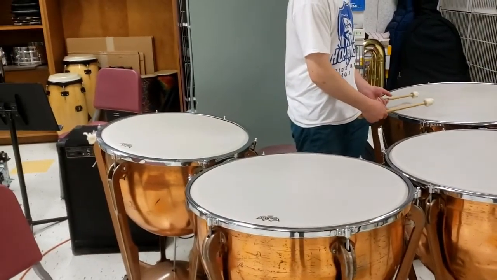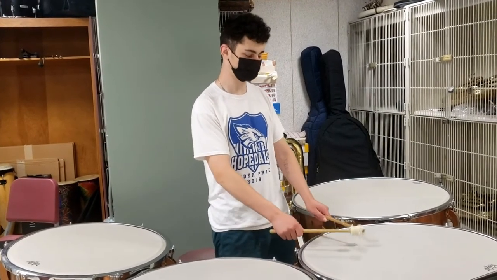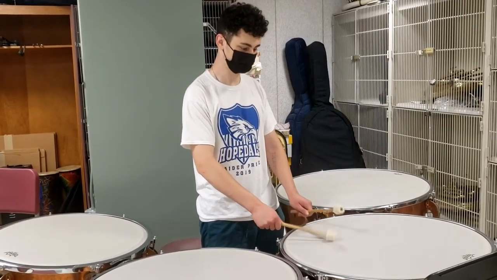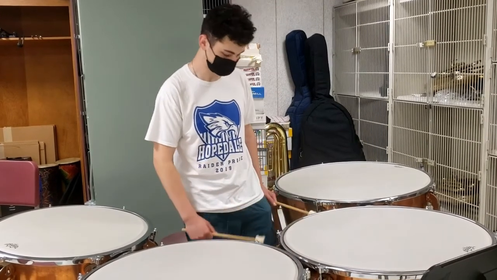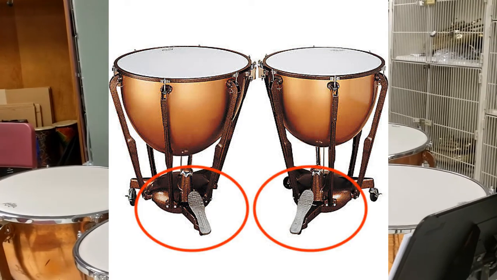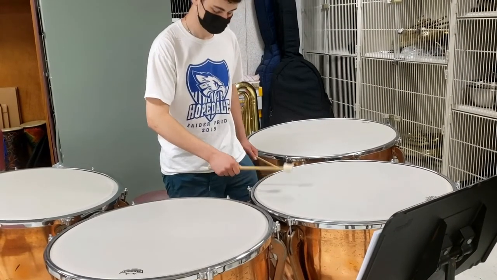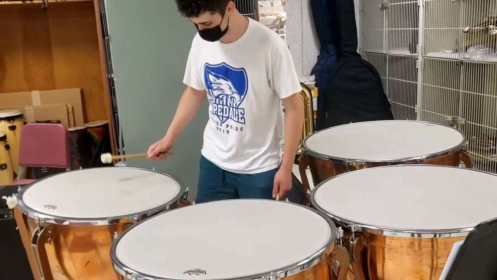Let's take this up a bit in scale. We have Miles on the timpani. He's going to show us how the timpani works. These are the timpanis. It's basically just a big tuned drum, and you change the pitch with these pedals on the bottom.